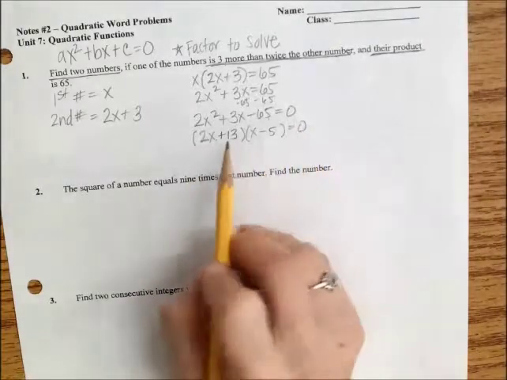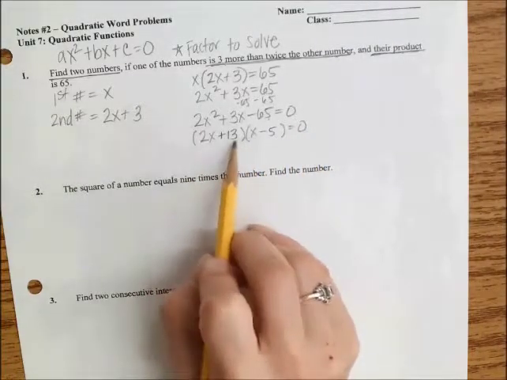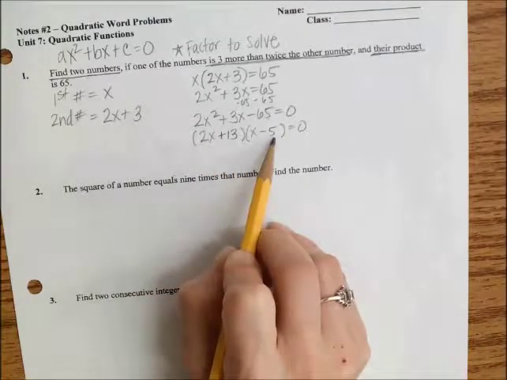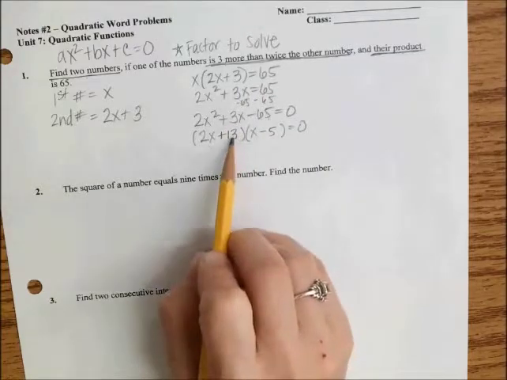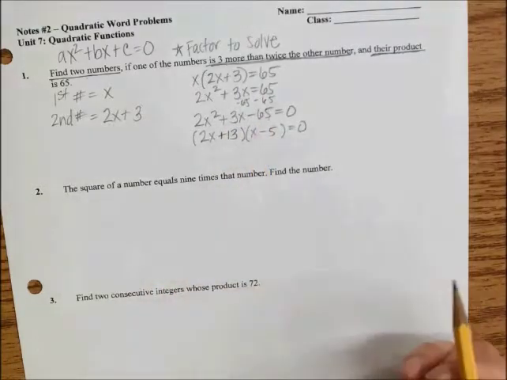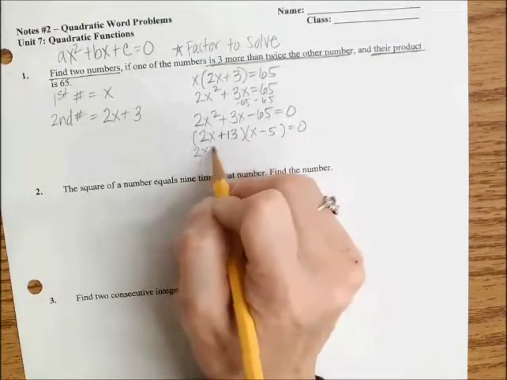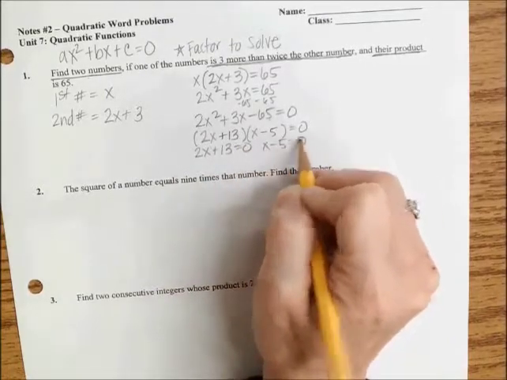Real quick, some mental math. 2x times x is 2x squared. Here I get 13x. 2x times negative 5 is negative 10x. When I combine those, I get that positive 3x. And then 13 times negative 5 is negative 65. So that works. Now I'm going to set each factor equal to 0. And I'm going to finish solving.